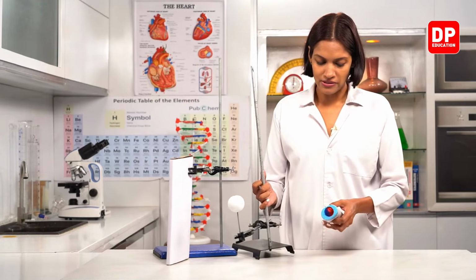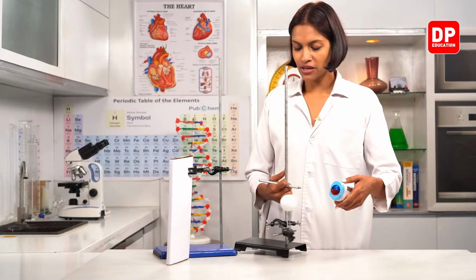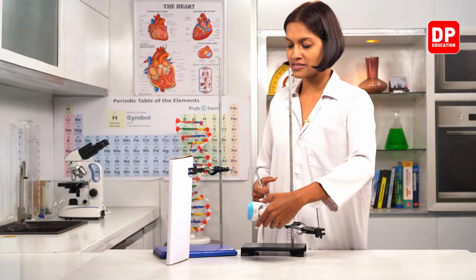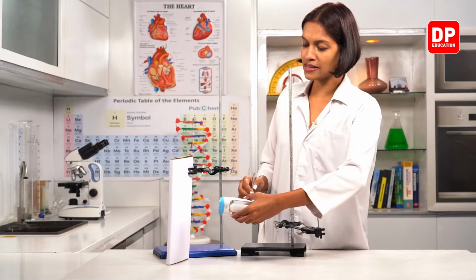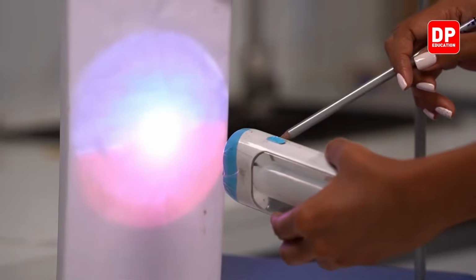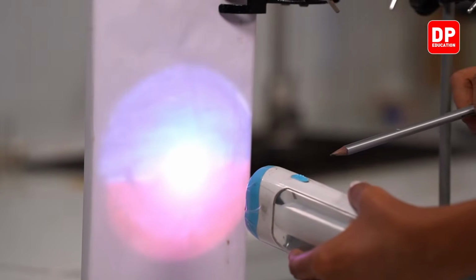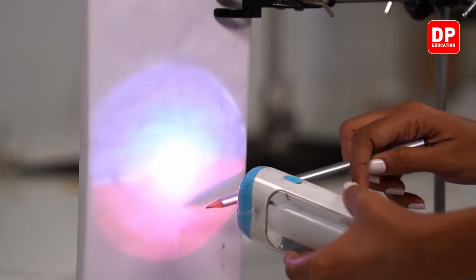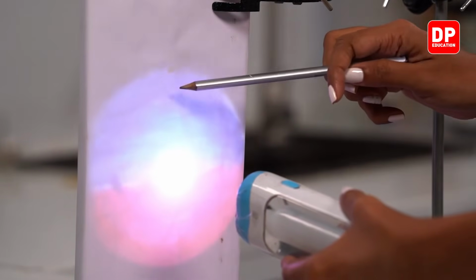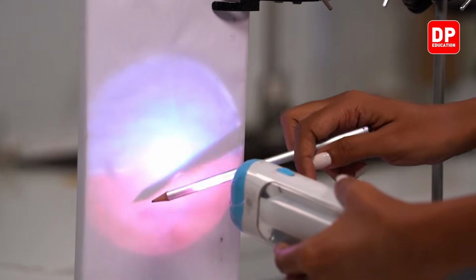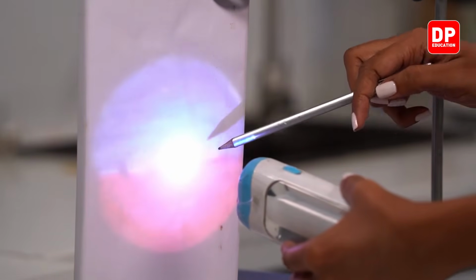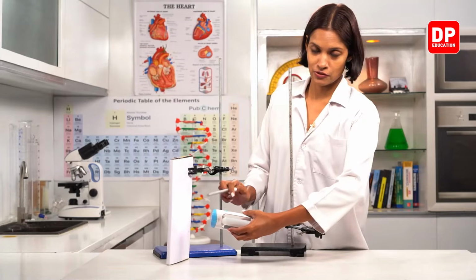So what will happen? Without this object, if I direct this torch, you all can see, now this light patch has two colors, right? This is the red part, this is the blue part. So the light patch that falls on the screen has two colors, okay?